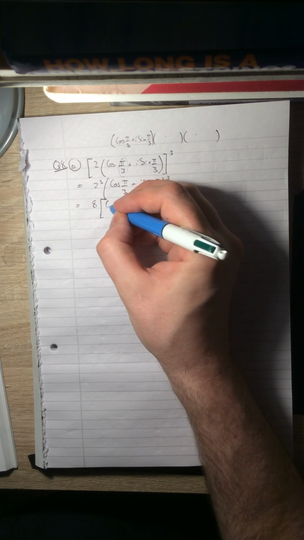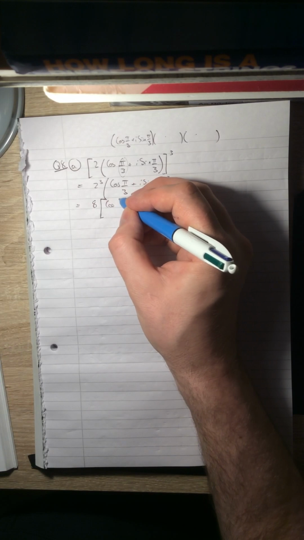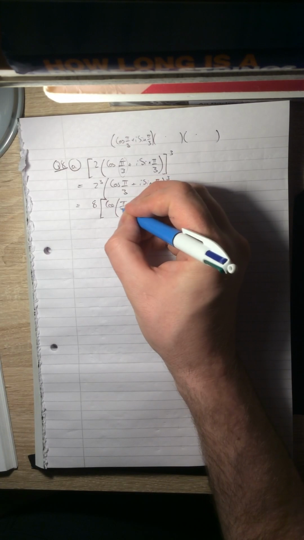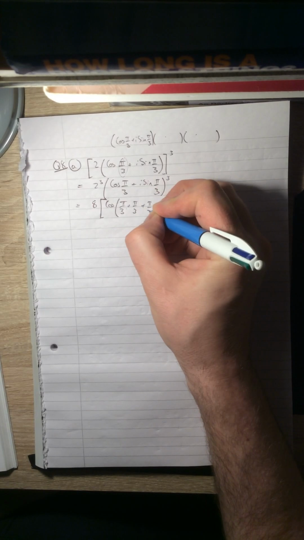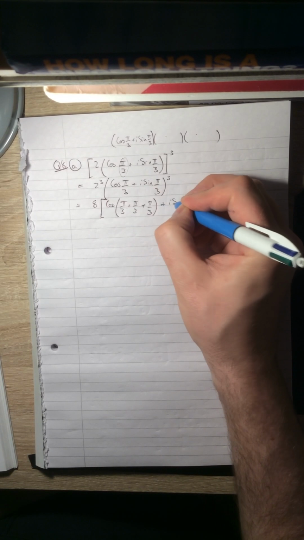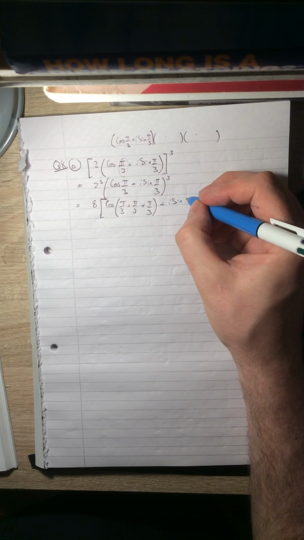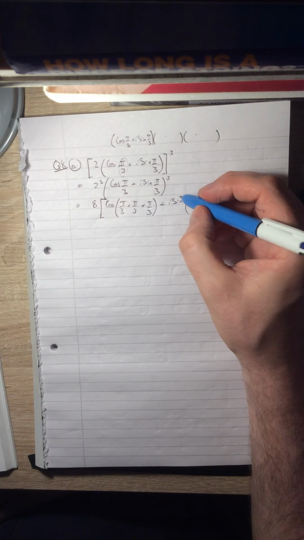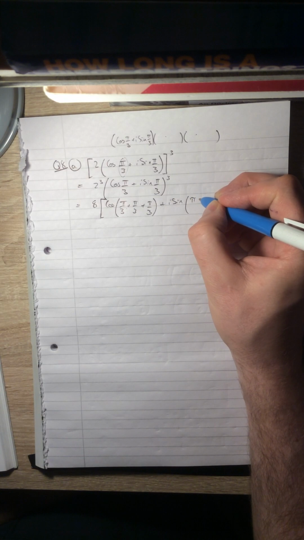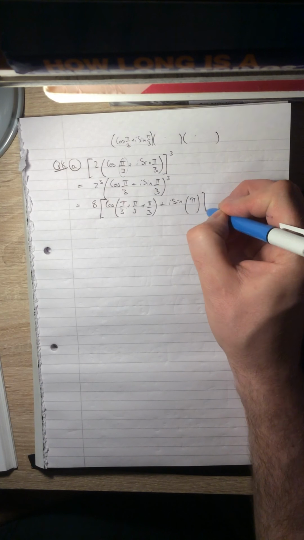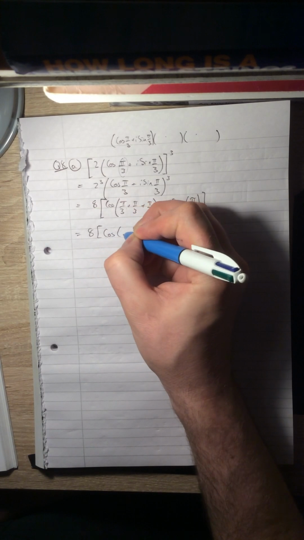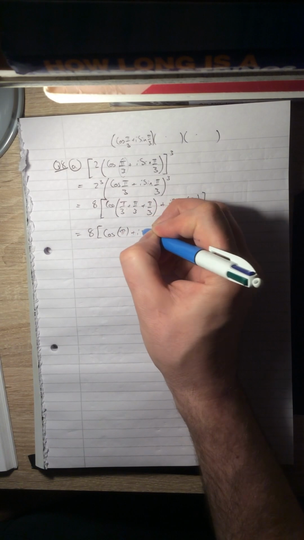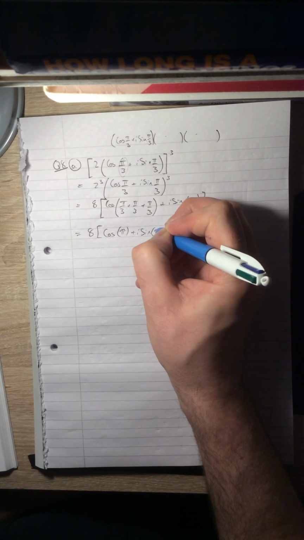So that's going to be cos of pi over 3 plus pi over 3 plus pi over 3, plus i sine. Hopefully you're happy enough for me to just multiply that by 3. And that's going to be just pi. Pi over 3 multiplied by 3 is pi. So we get 8 cos pi plus i sine pi.